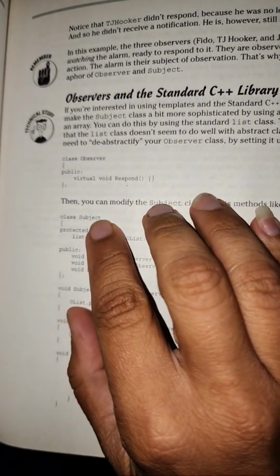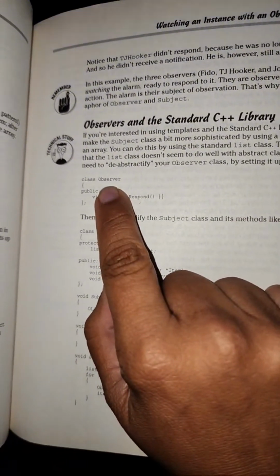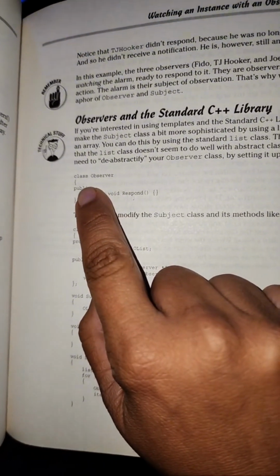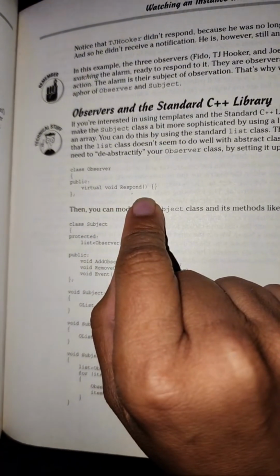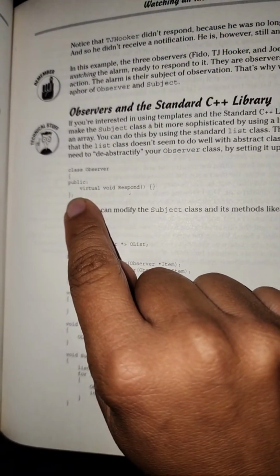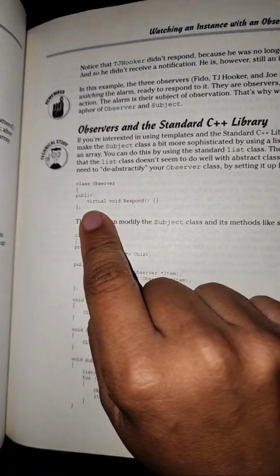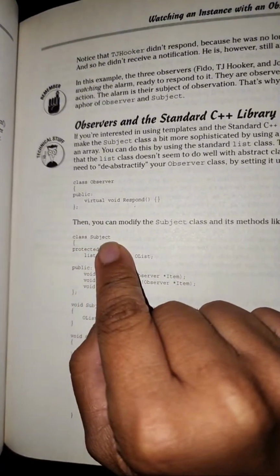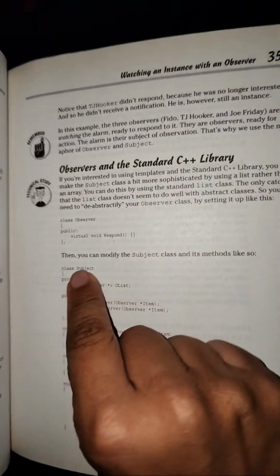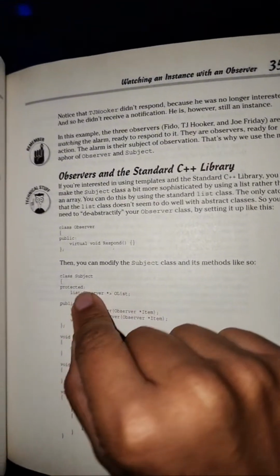You set up your observer class as such. You say class Observer, your curly brace, start. Your public virtual void respond. Then you close that curly brace up nice, and you put the semicolon after that because C++ and C and C sharp, you need your semicolons. Otherwise, if you miss a single one, you get compile errors. Yep. Then you can modify the subject class and its methods like so.